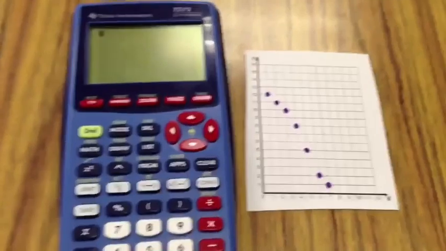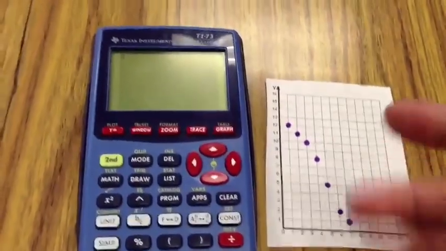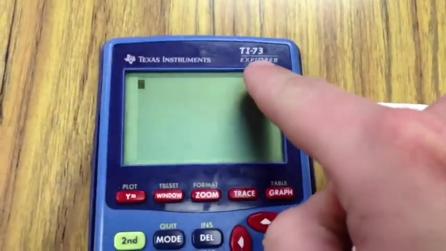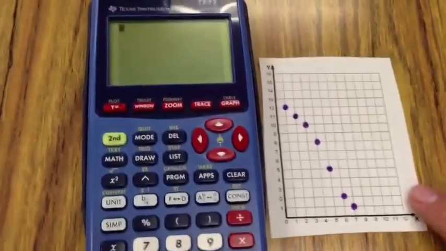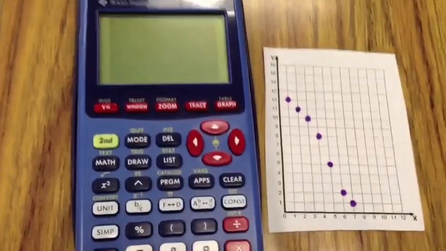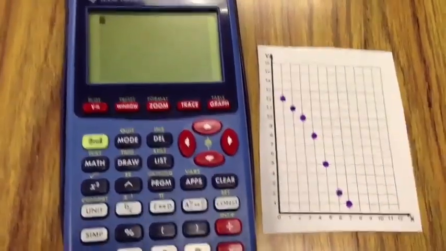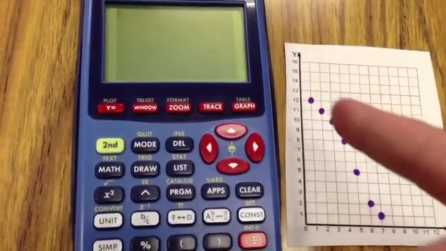Hey, y'all. Peyton Manning here, quarterback for the Denver Broncos. And I'm going to teach y'all how to do lines of best fit for scatter plots. All right, y'all, let's see what we got going on here. We got ourselves a nice scatter plot. And we have ourselves our TI-73 calculator.